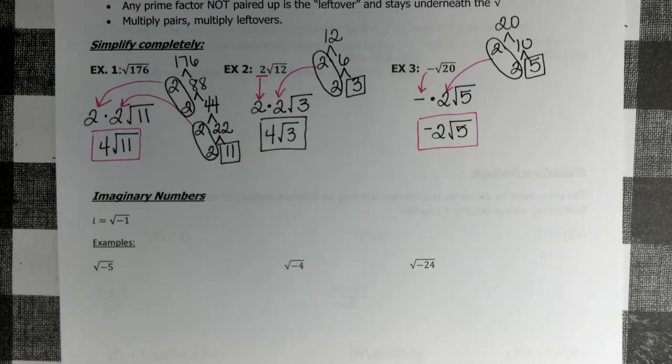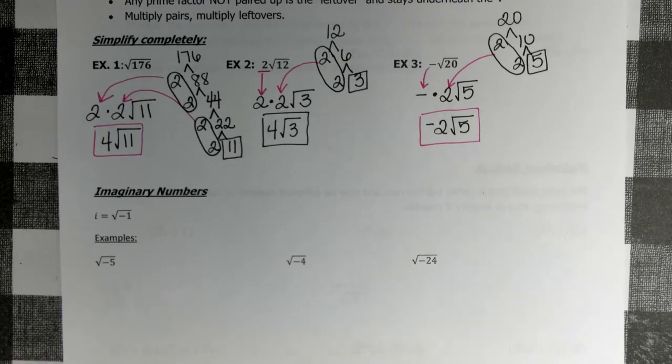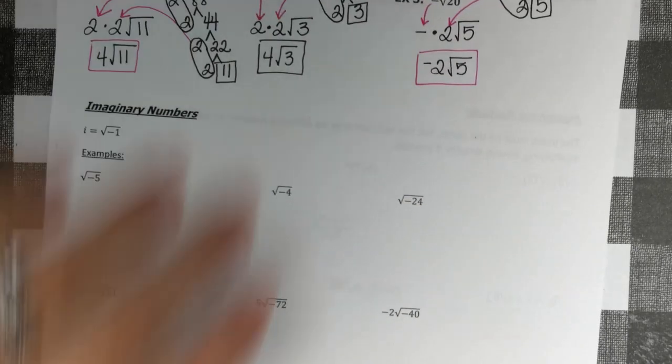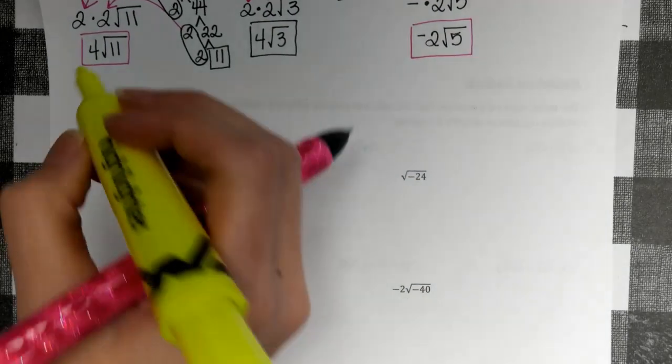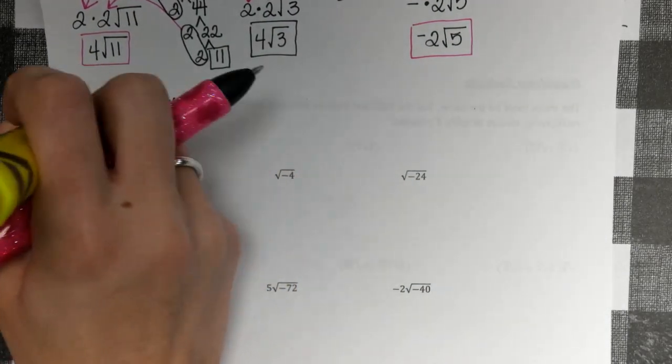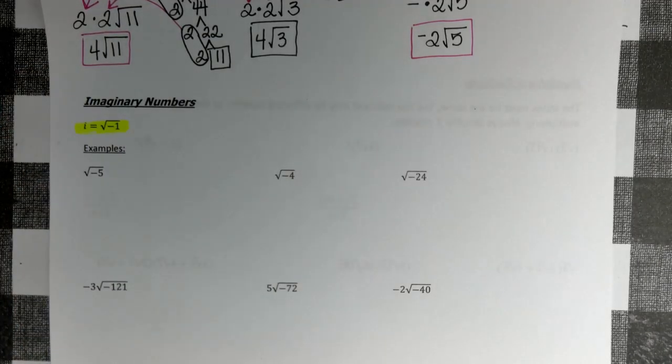Questions? Okay, now we're going to look at what happens when you take the square root of a negative number. Okay? So if you take the square root of negative 1, that's equal to I, which is imaginary. So you know you can only take the square root of a positive up until this point. Now if you have a negative, you're going to split that.